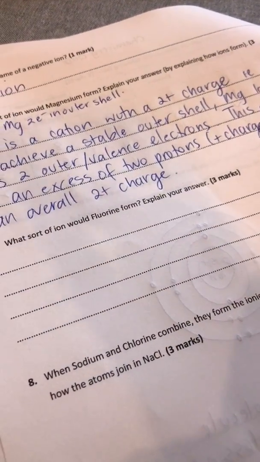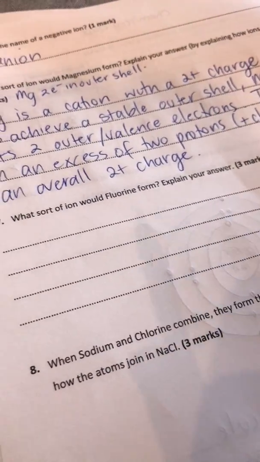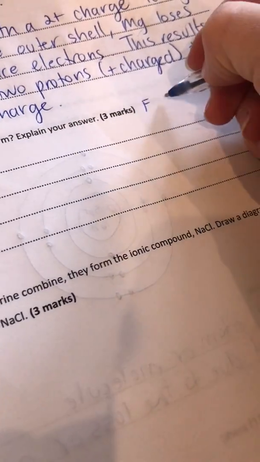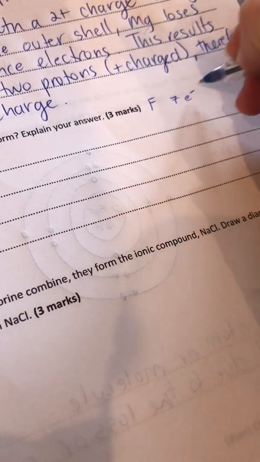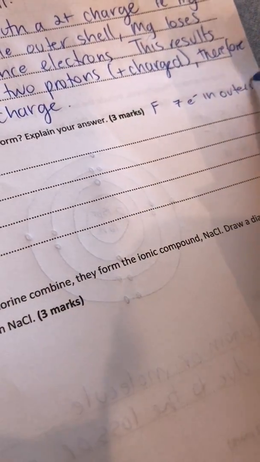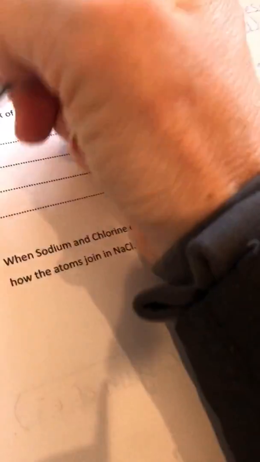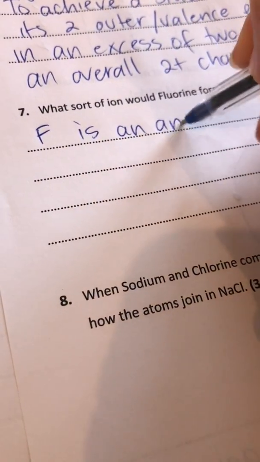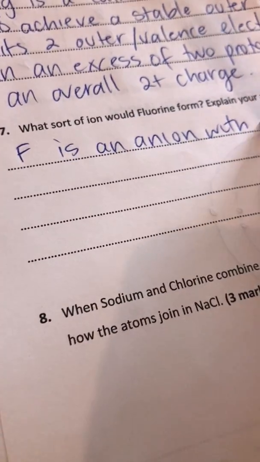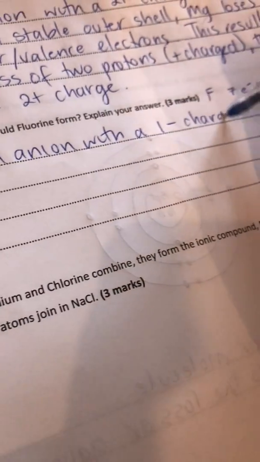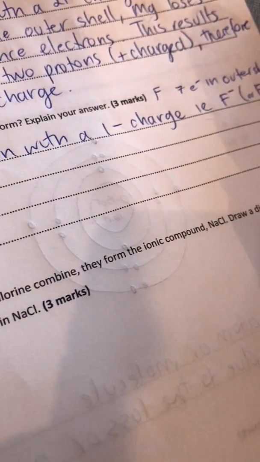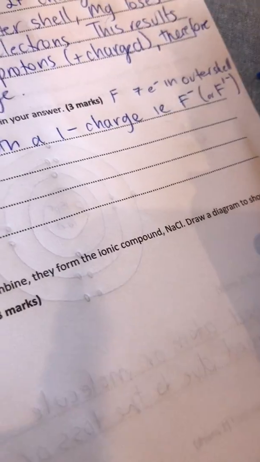In terms of the next one, I'm going to write it out later because otherwise I'll be on this video forever. Essentially, this one is fluorine, and that has 7 electrons in the outer shell. So fluorine is going to become an anion with a 1- charge, i.e. F- or F1- if you write it that way.